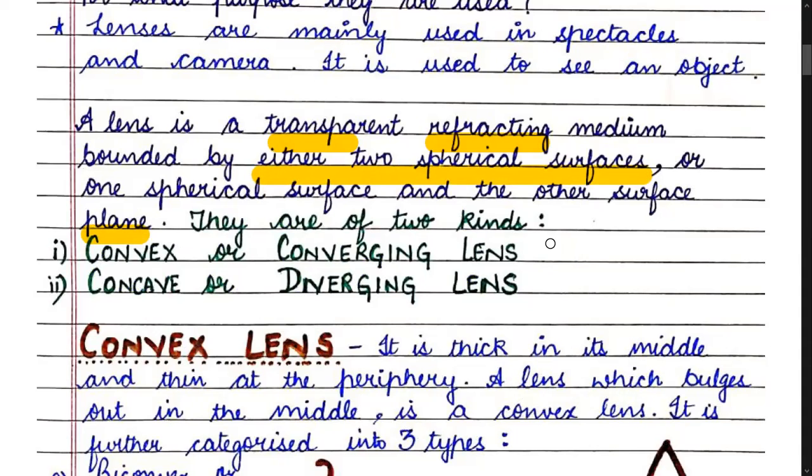Students, lenses are of two kinds, convex lens and concave lens. So convex lens is also known as converging lens and concave lens is known as diverging lens. Students, pay attention.